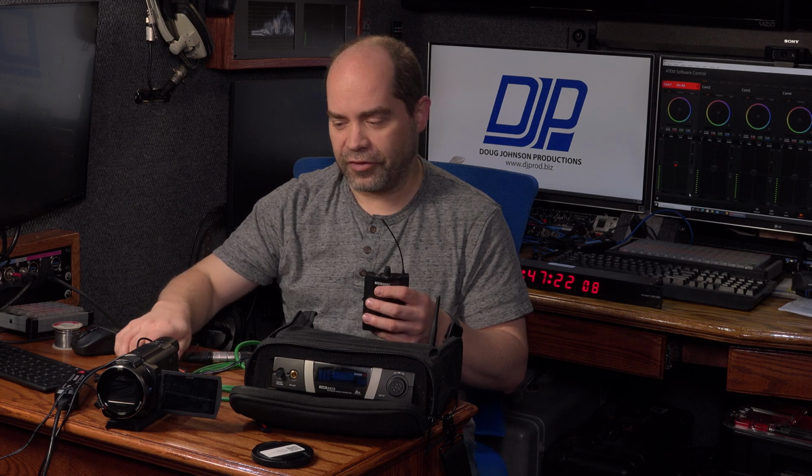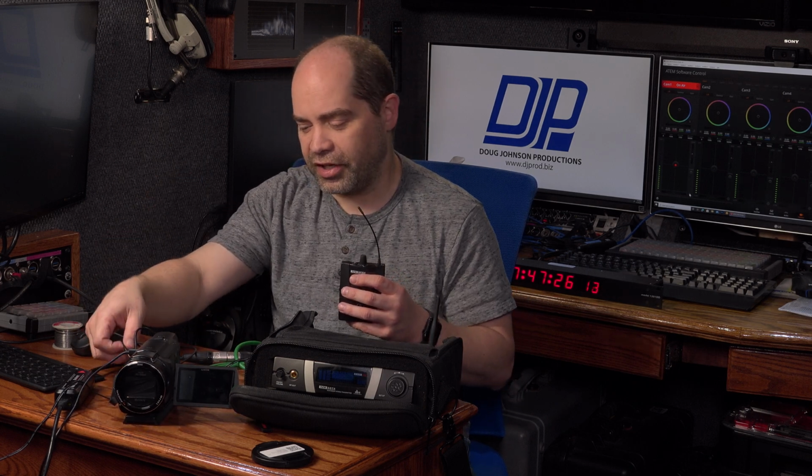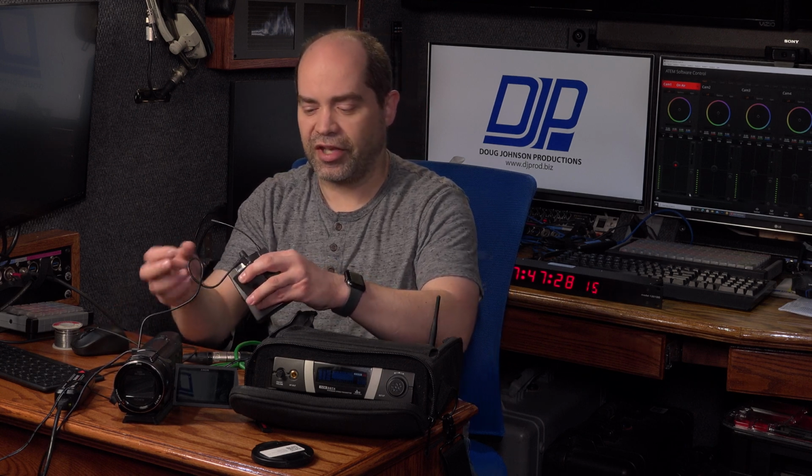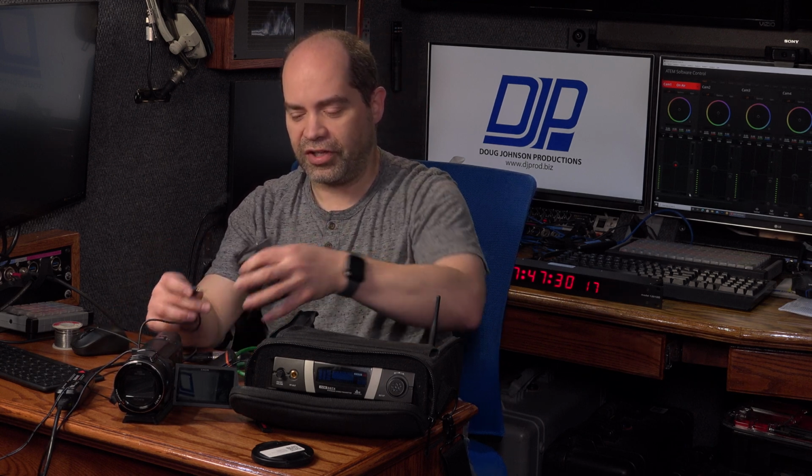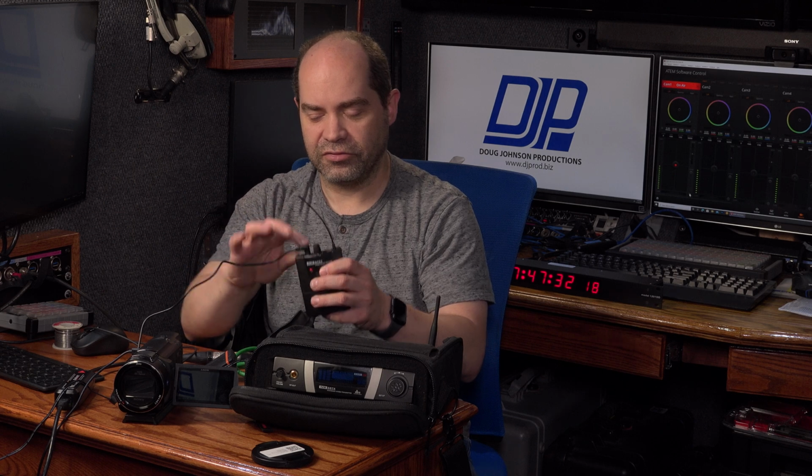In the case of running to this small camcorder, it is just the same cable that you use with the Tentacle sync. So you just plug that in like so, and then you'll adjust the volume in order to give you the proper levels on your audio input on your camera, and then hit record like you normally would.